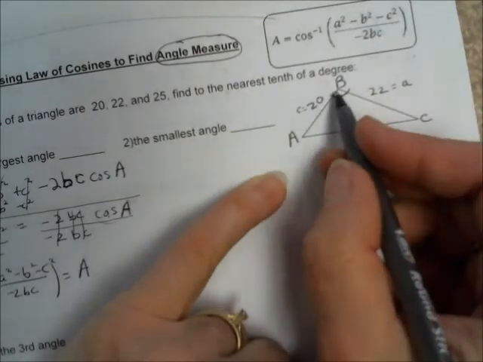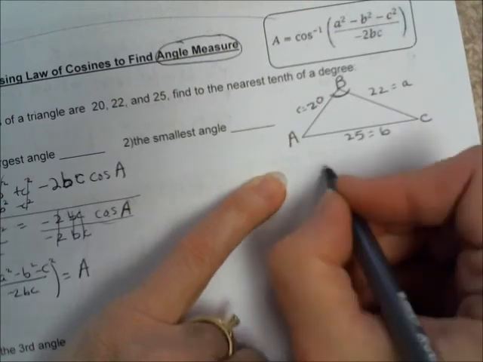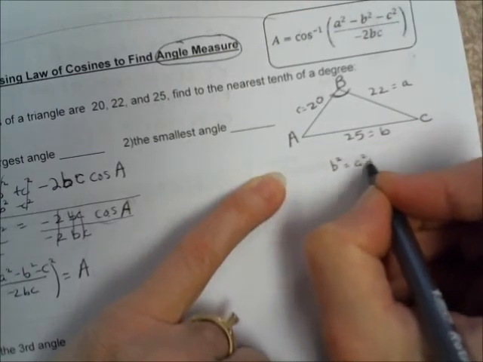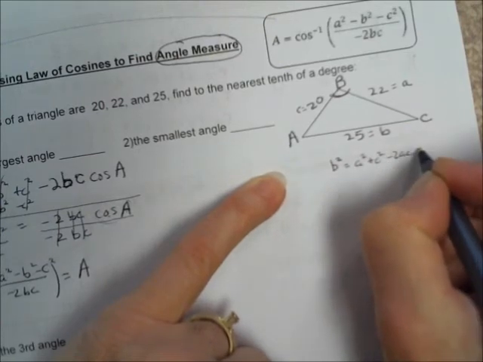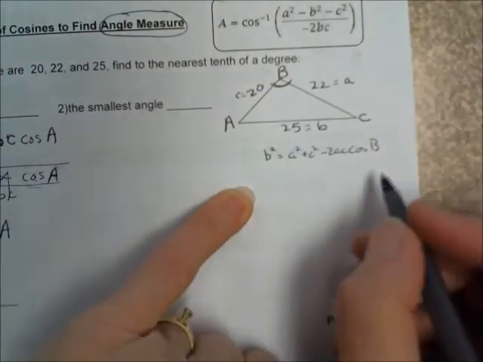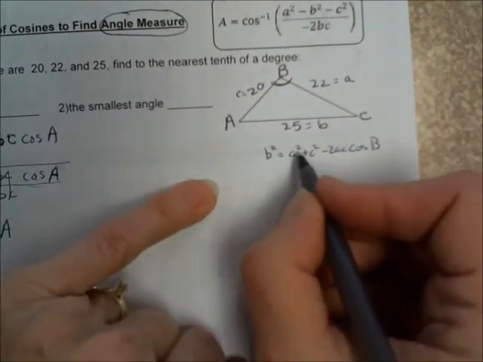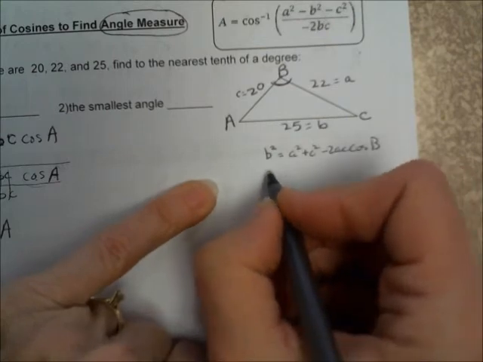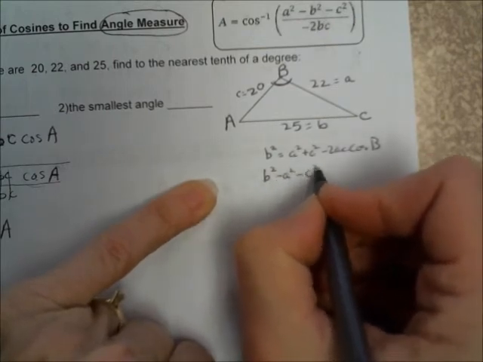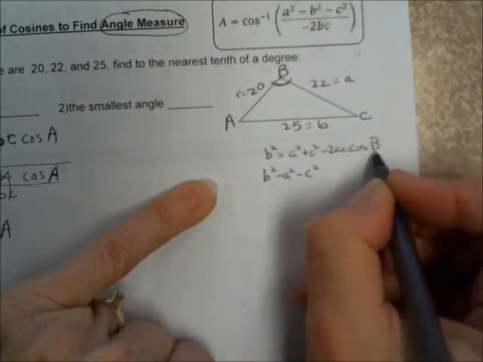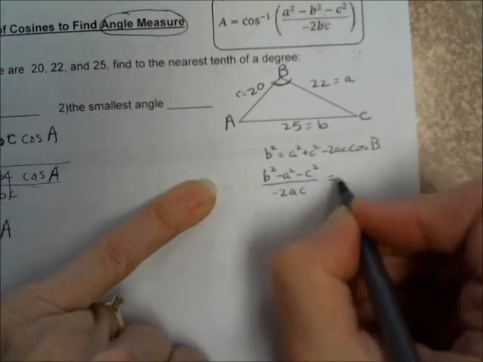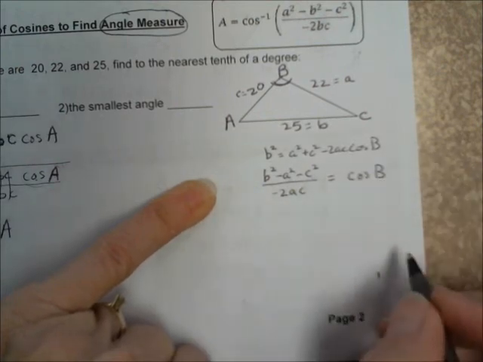So what we're going to do is, because we're trying to find big B, we can start out with b squared equals a squared plus c squared minus 2ac cosine of big B. Right, because we're trying to find big B here, we leave off with big B. So we're going to subtract a squared and c squared from both sides, b squared minus a squared minus c squared. And then we're going to divide both sides by negative 2ac, and that's equal to the cosine of B.